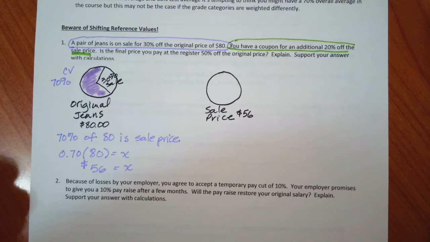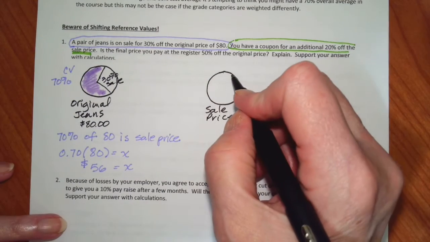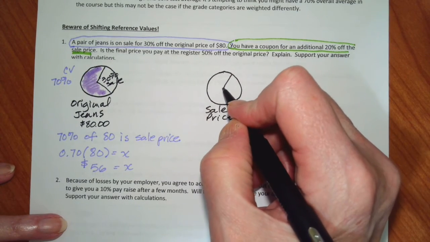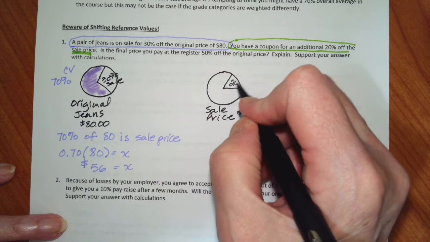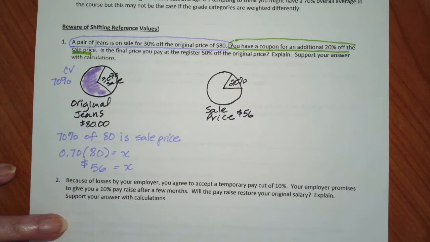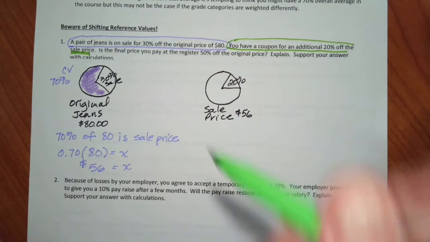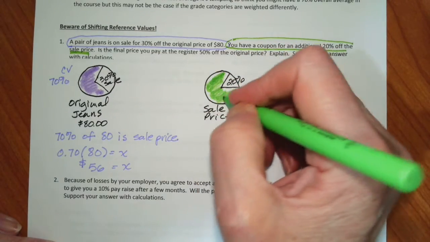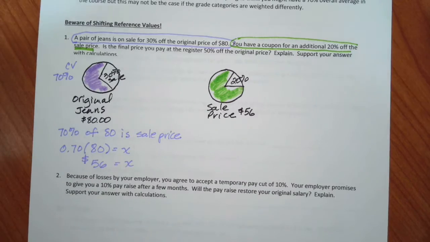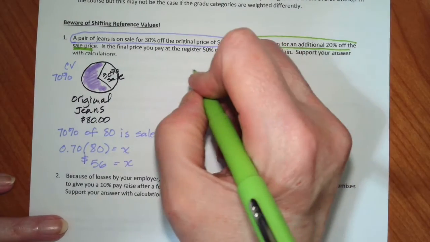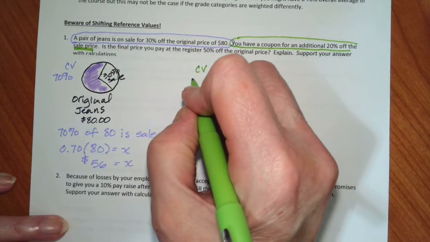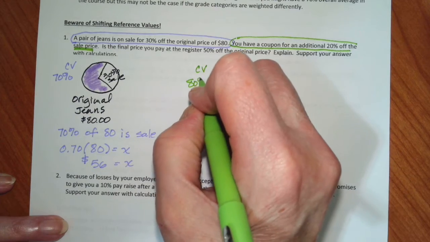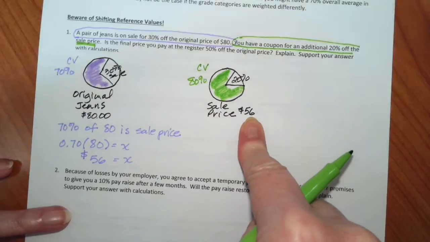And then we take 20% off of that, so now our compared value is 80% of the sale price.